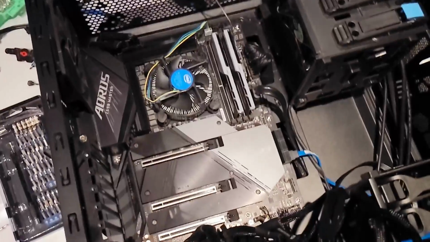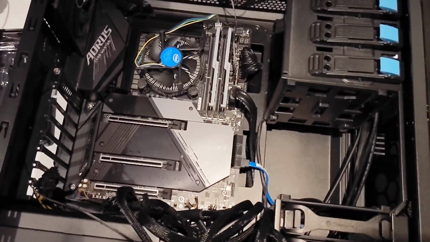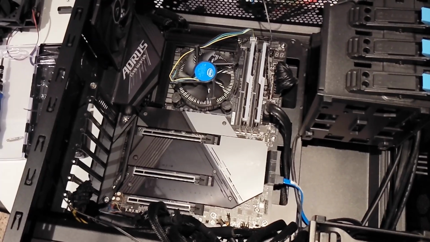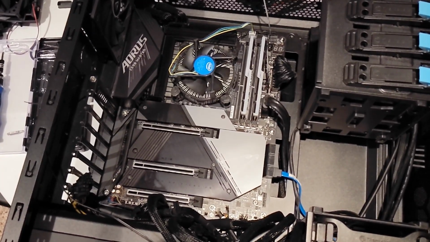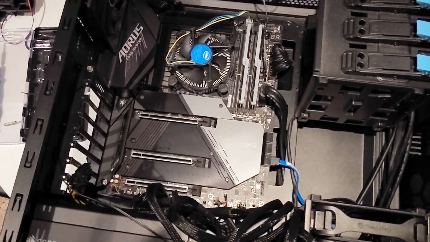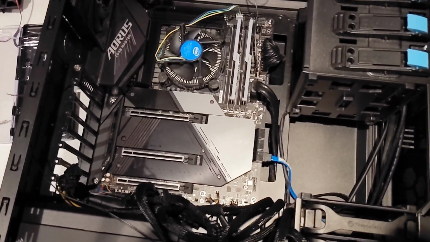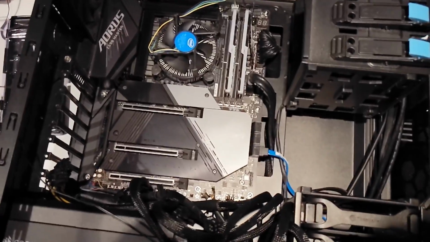So I'll have the list of compatible GPUs on the screen here so you can see them. But otherwise, more modern cards with more VRAM is ideal. But old cards with high VRAM will also work as long as they're supported.